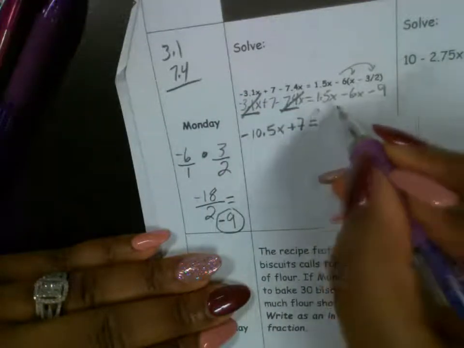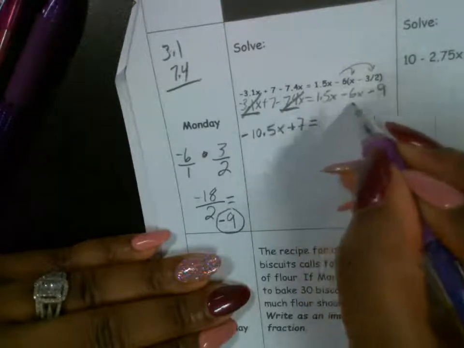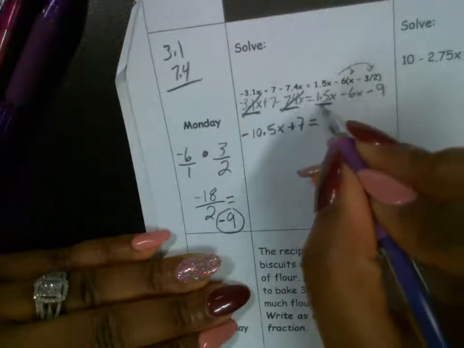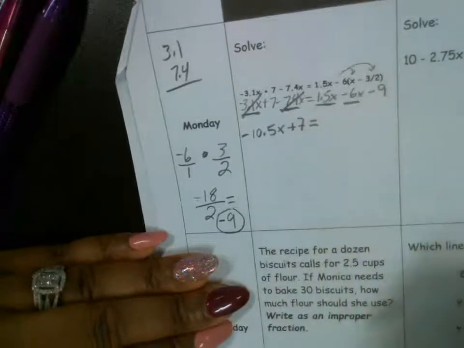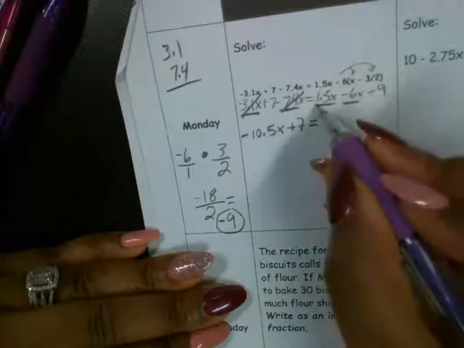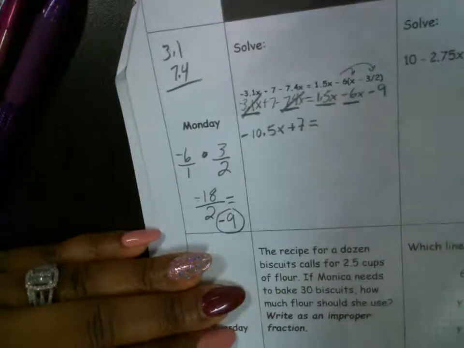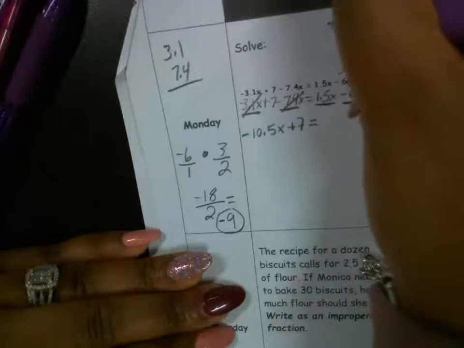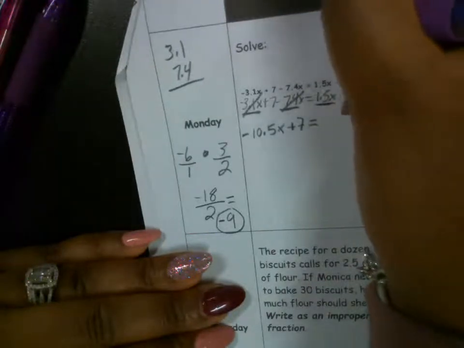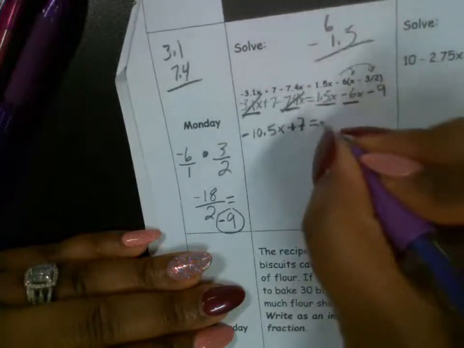All right, so let's look at this side. What can we add over here? 1.5, very good. One is a negative and one is a positive, so we're going to subtract. Line up by the decimal. When we subtract 6 minus 1.5, we know our answer is going to be a negative.